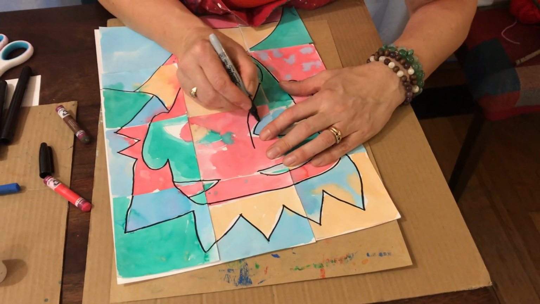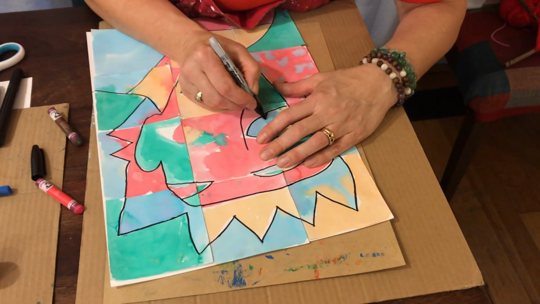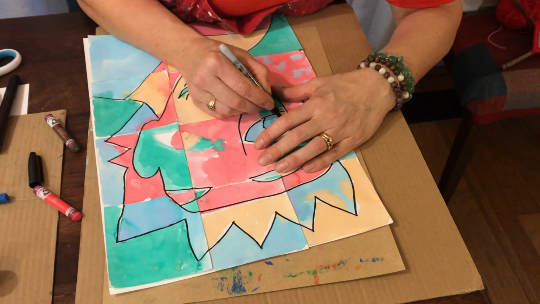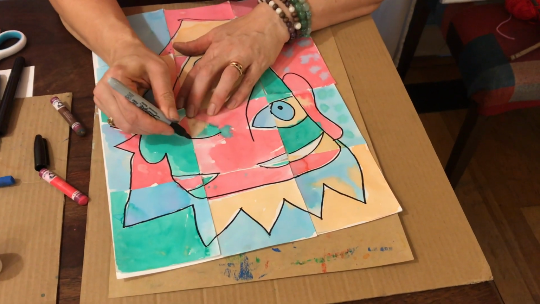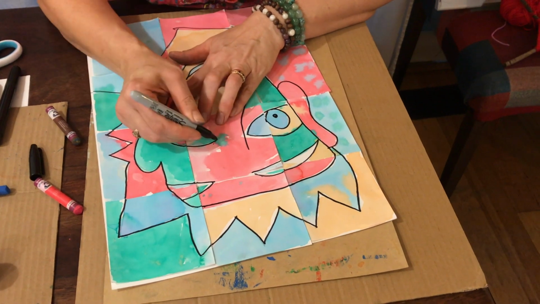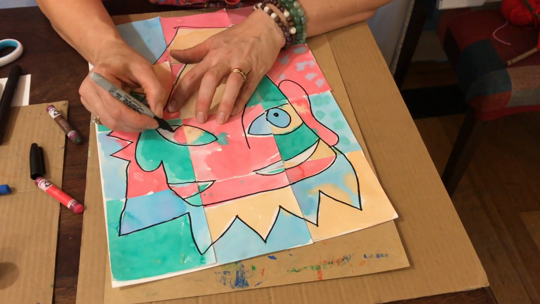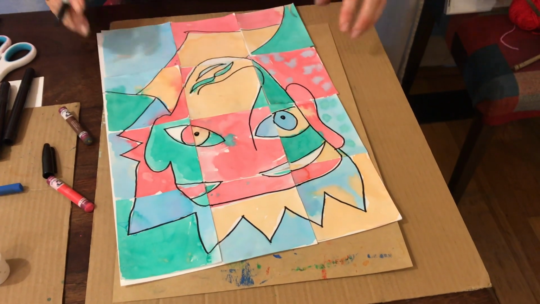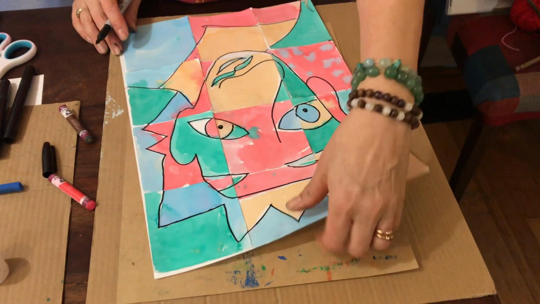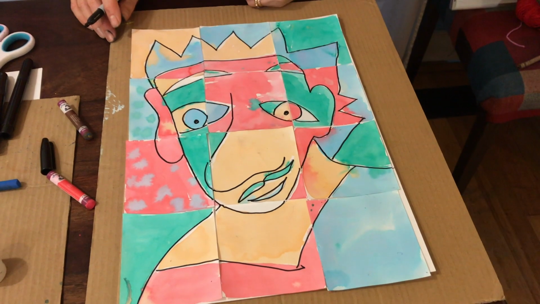Hold on. I'm going to make you see. And around. One eyeball. A bit crooked. Remember, it's abstract, so it doesn't have to be realistic. These are not realistic colours. And the shape of his head, everything's not realistic. There we go. So there is him so far.